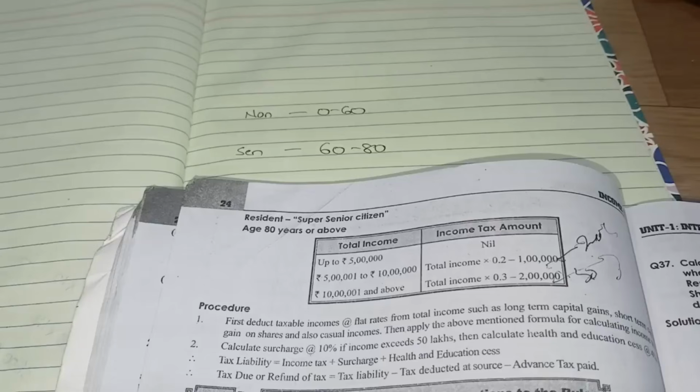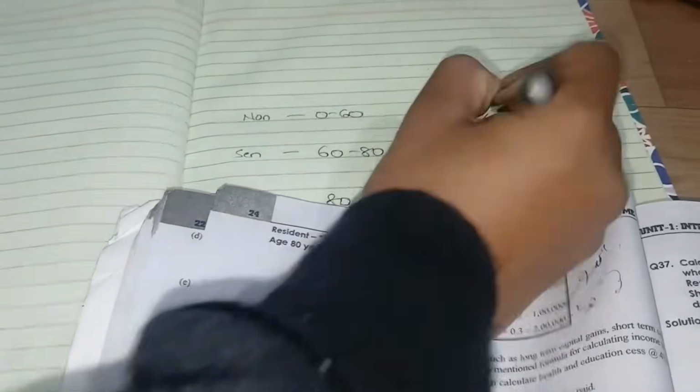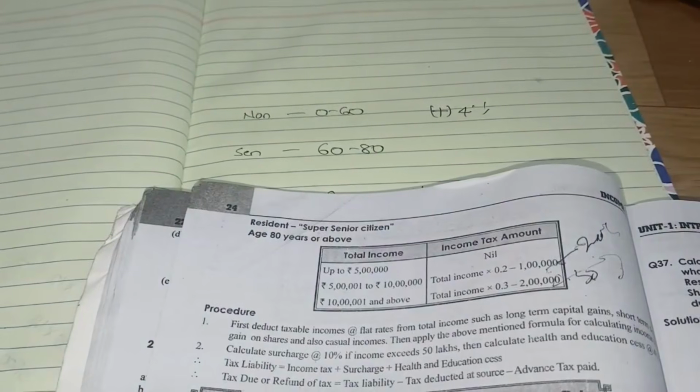If the question doesn't mention the age, we need to consider the person as a non-senior citizen only. So according to the non-senior citizen, take the percentages that you have. And in every tax liability question, health and education cess of 4% we need to add. That is default. 4% health and education cess is also default.